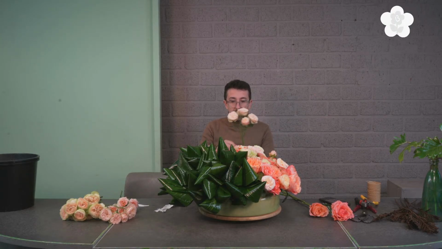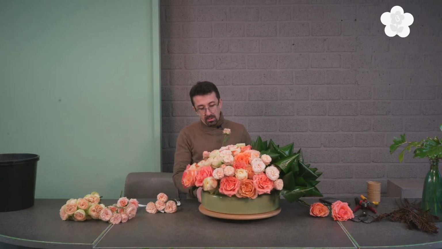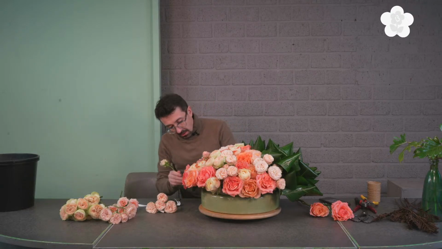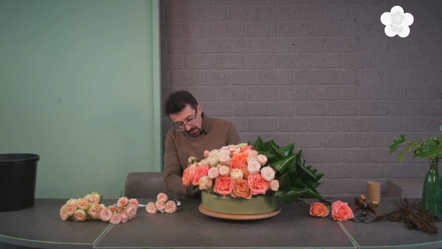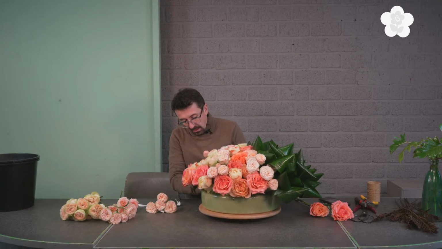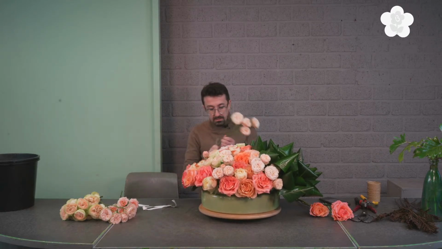And also about the leaf, I create a balance between the roses, because the result with the roses is a very feminine part, and this part is more masculine, and I create an osmosis between the leaf and the roses.